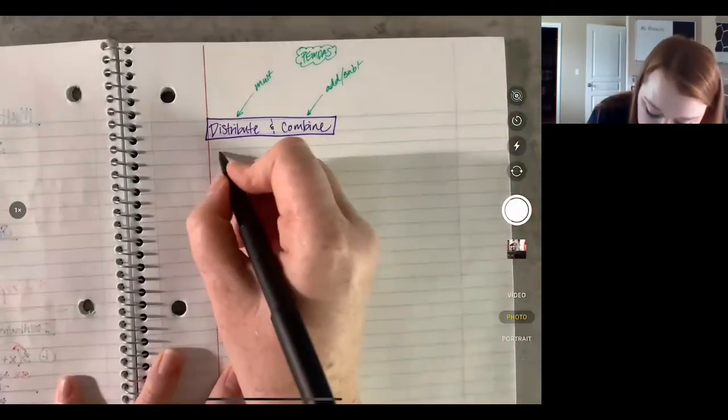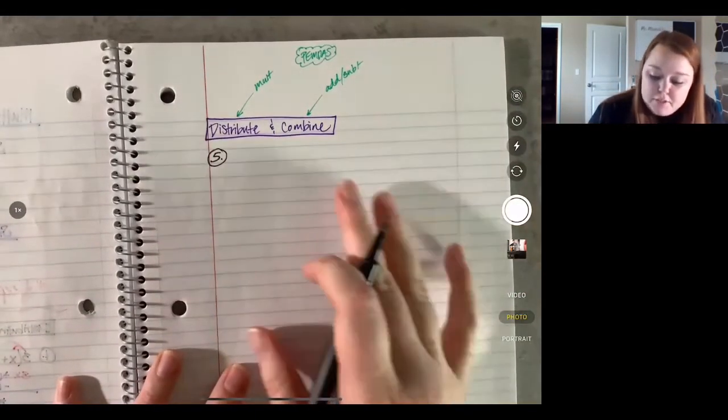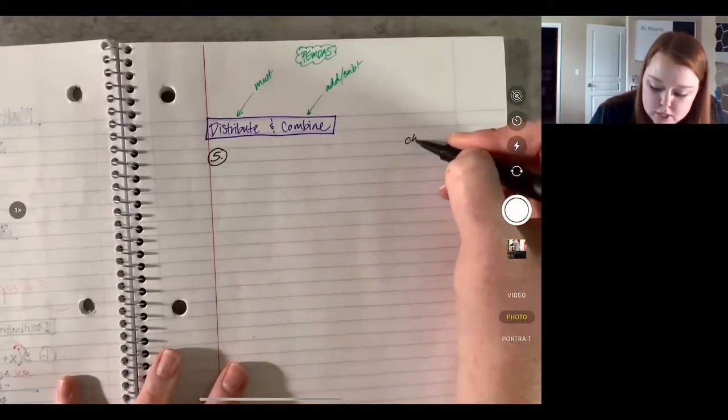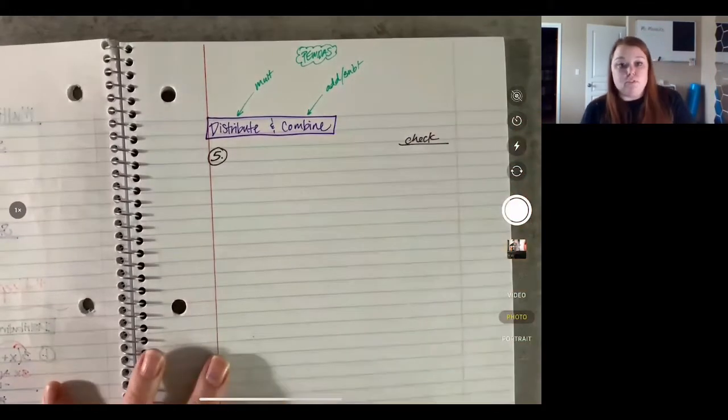Here is number 5. We are going to check this one. We're going to practice a check on kind of the gross ones, the more difficult ones.